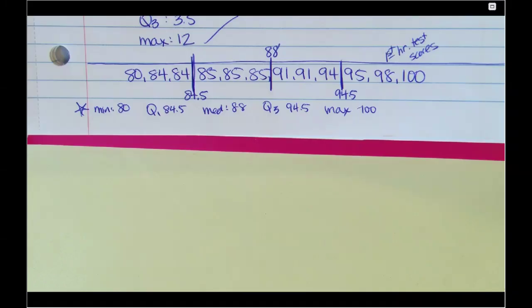You must start about 80. You don't have to start at 0. Okay, don't start at 0. That would be ridiculous. Now this teeny tiny little box and whiskers. I think I'm gonna count by 5s: 85, 90, 95, up to 100. Don't forget to give it its label: first hour test scores.